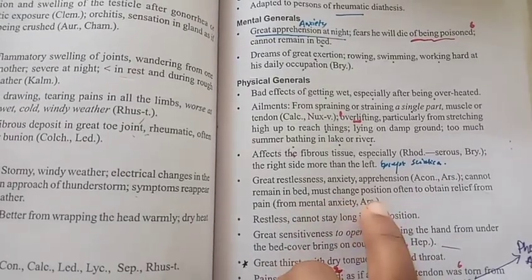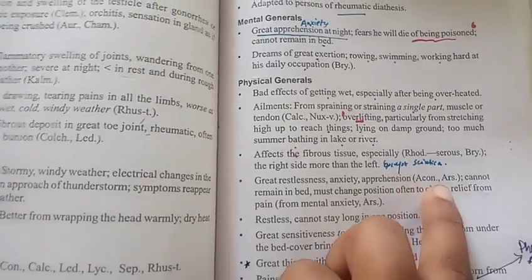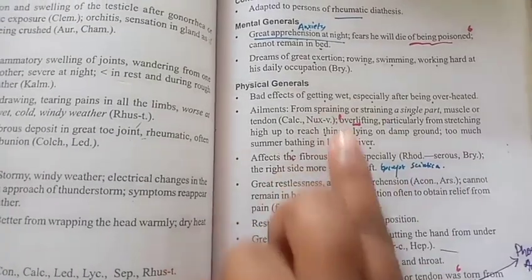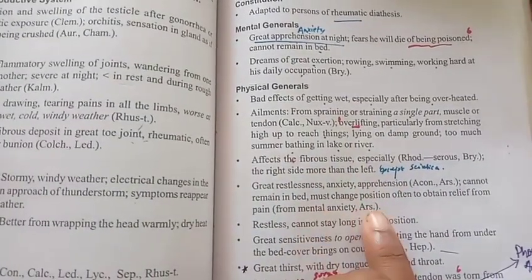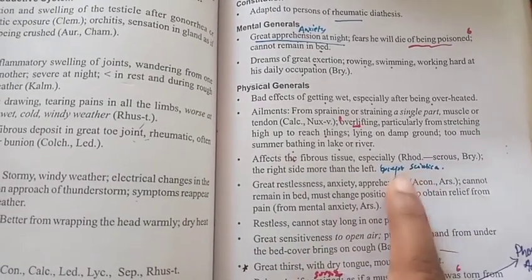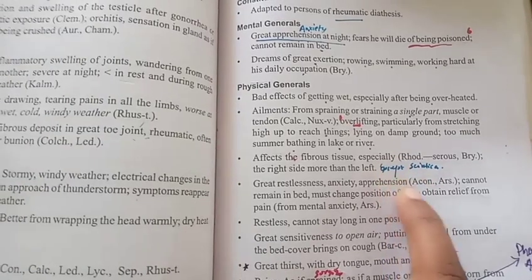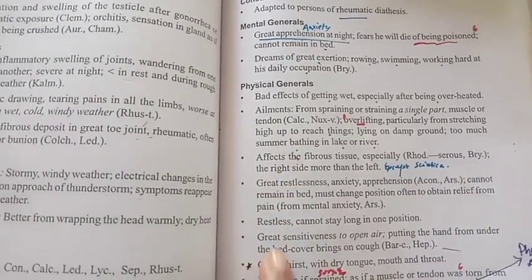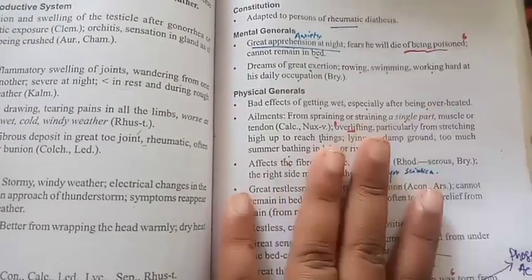Mental anxiety is Arsenic. For physical and mental both, it is Arsenic. Aconite is only mental, Rhus is both. Now physically restless is Rhus.